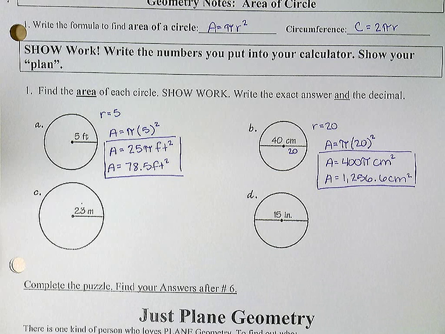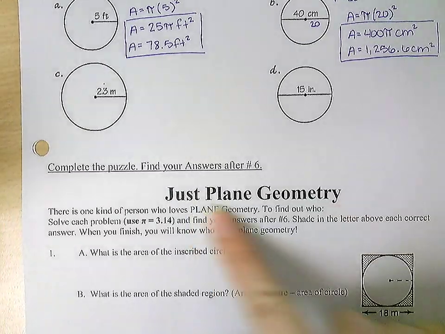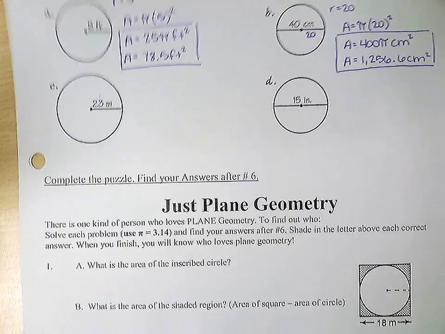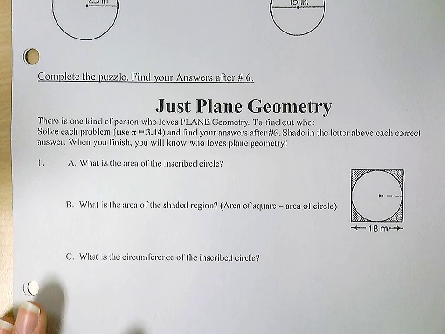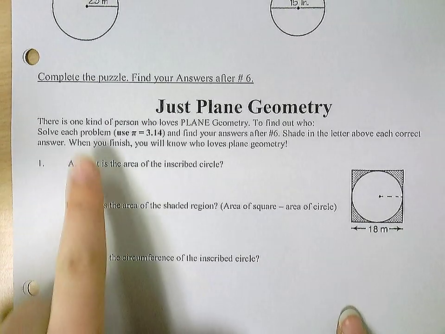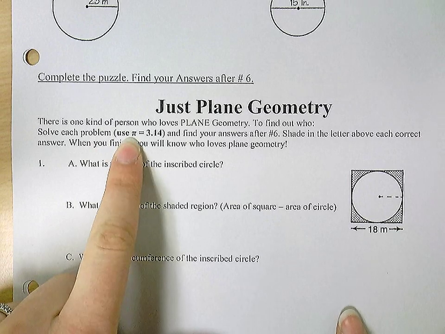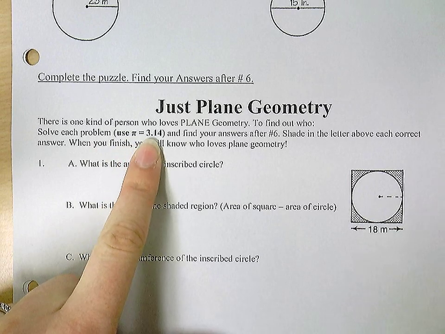All right, so the rest of this packet, you have the entire period to work on. Okay? In this first section here, where it says just plain geometry, there's a riddle at the end of this one. And for these problems, for pi, it wants you to use 3.14.